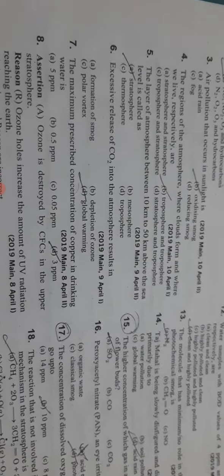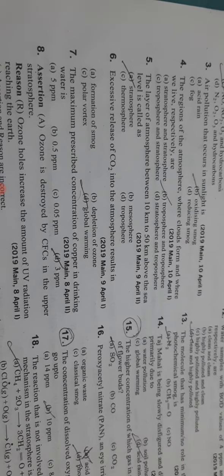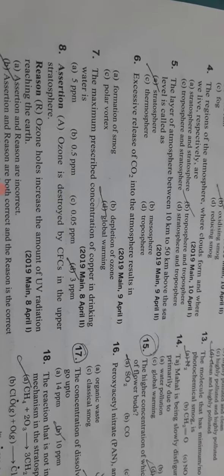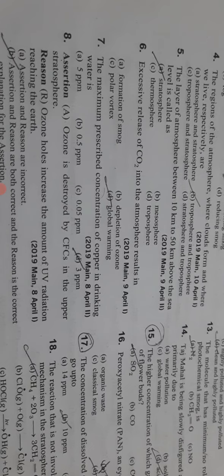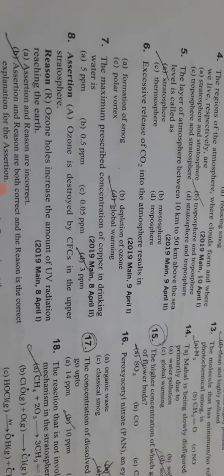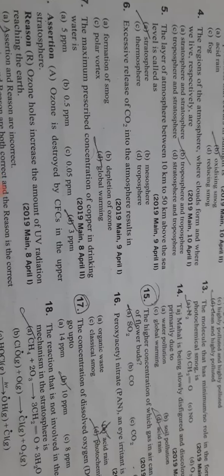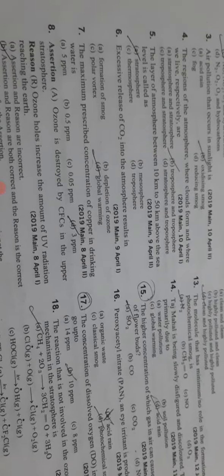Now our next question is, the layer of atmosphere between 10 kilometers to 50 kilometers above the sea level is called, of course, stratosphere. Next, excessive release of carbon dioxide into the atmosphere results in formation of smog, polar vortex, depletion of ozone, and global warming. So answer is global warming. I already explained in the previous video that carbon dioxide is good because plants prepare their food, photosynthesis. But excess of carbon dioxide will cause global warming.